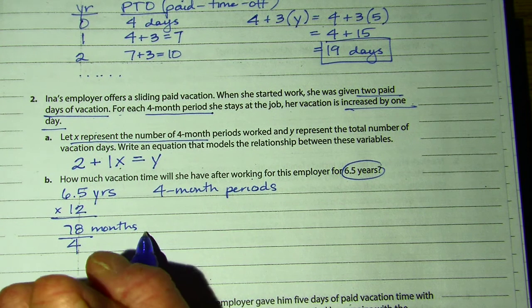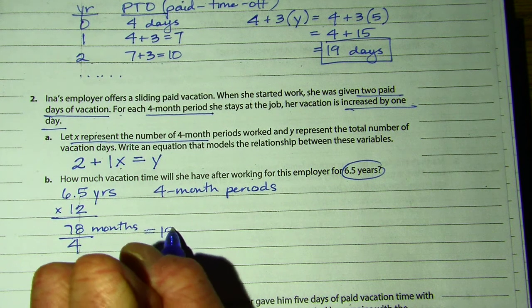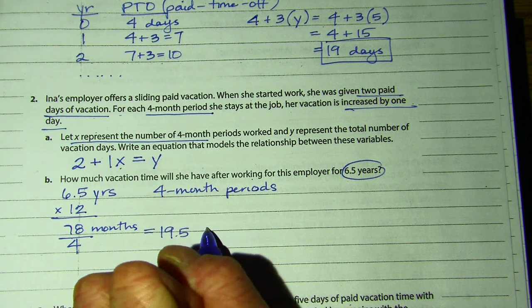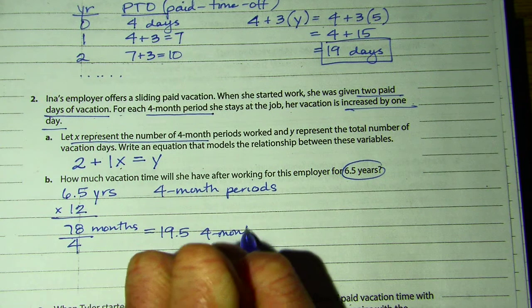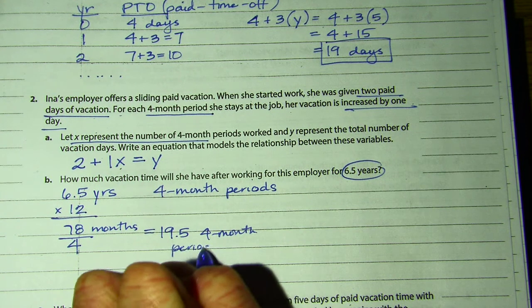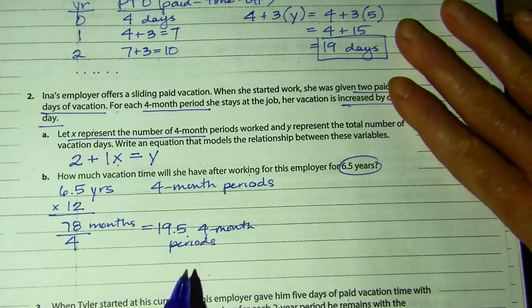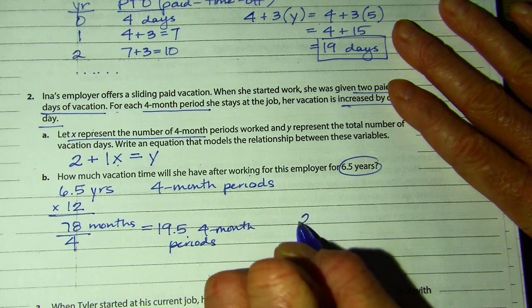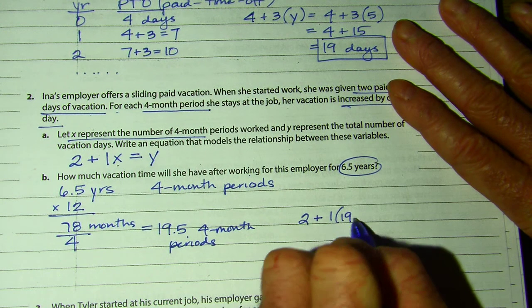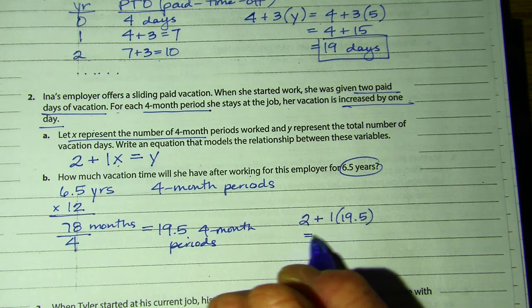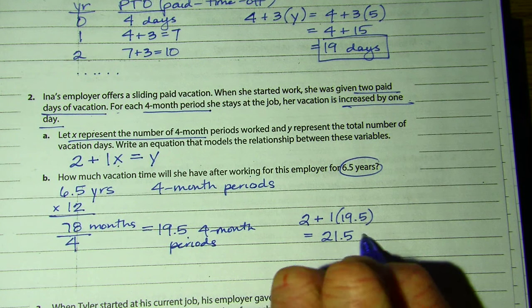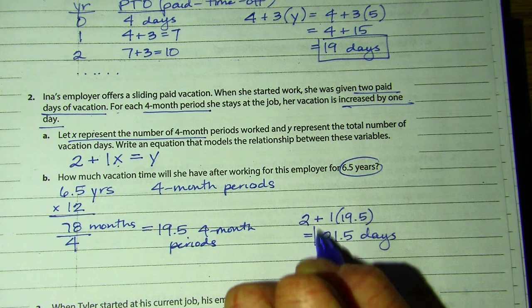So 78 months divided by 4 gives me 19.5 4-month periods. Now I can plug this into the equation we calculated up above. So 2 plus 1 times 19.5 gives her 21.5 days of vacation.